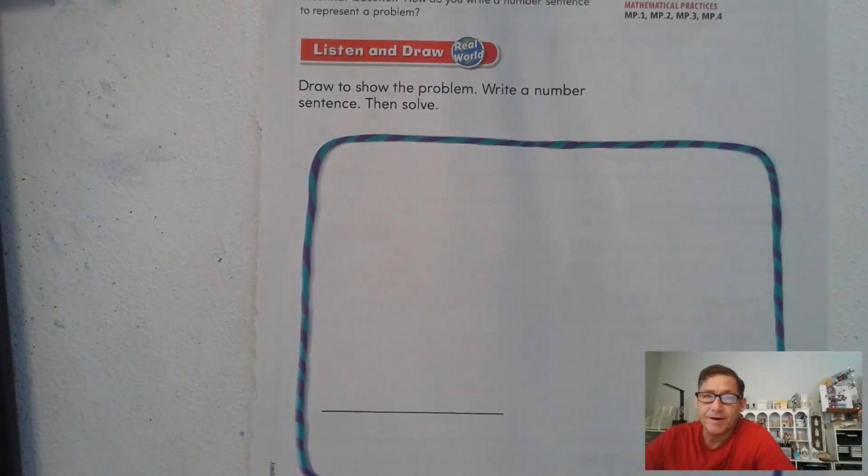Franco has 53 crayons. He gives some crayons to Courtney. Now Franco has 38 crayons. How many crayons did Franco give to Courtney? So again, he had 53 crayons. He gave some crayons to Courtney, and now he has 38. So I want you to go ahead and draw a problem to show that. Pause the video while you're solving this, and then restart.